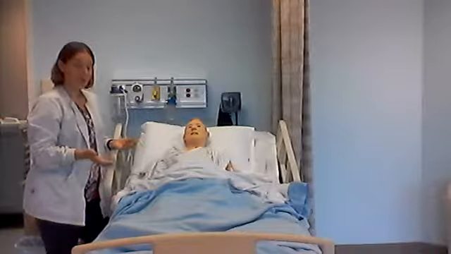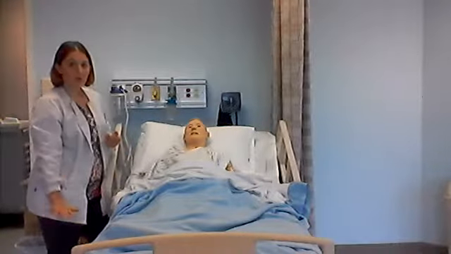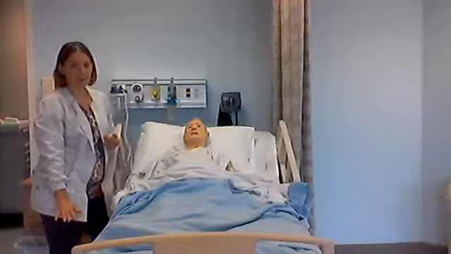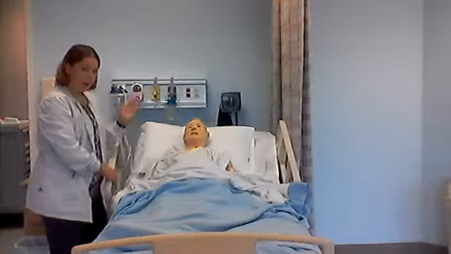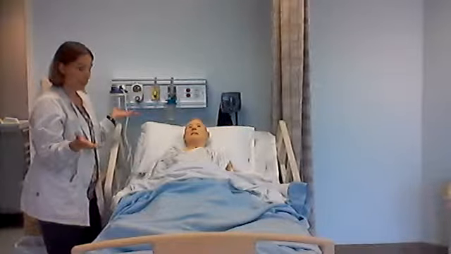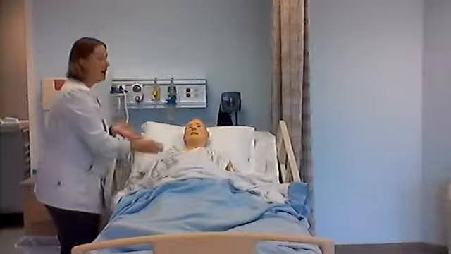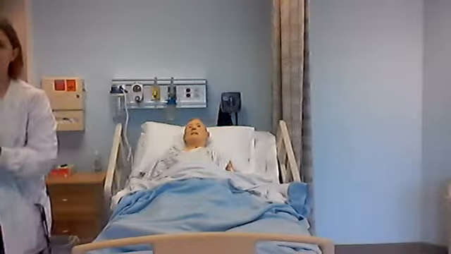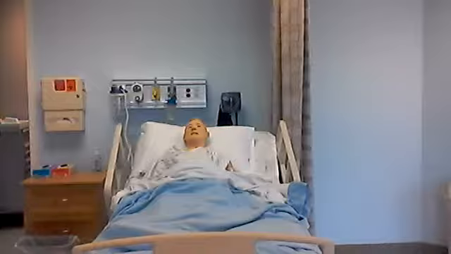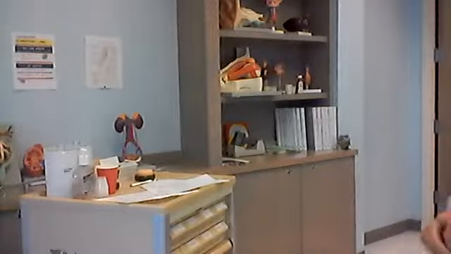He says no. He's in a safe position. The bed's all the way down. You never leave a room with the bed elevated. Okay? The head of the bed can be up, but not the whole bed. He's got his call light. He's safe. I'm going to wash my hands as I go back out to the med cart. So I'm going to come back to my med cart.